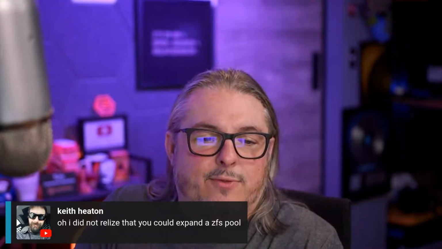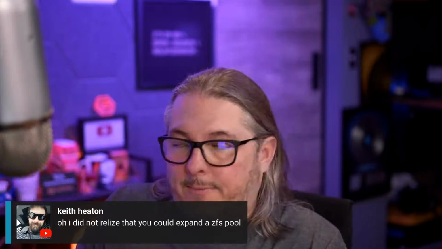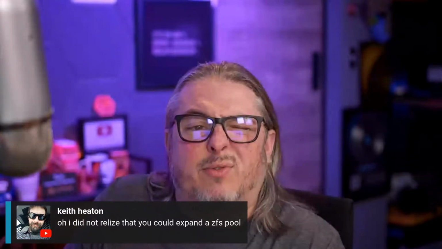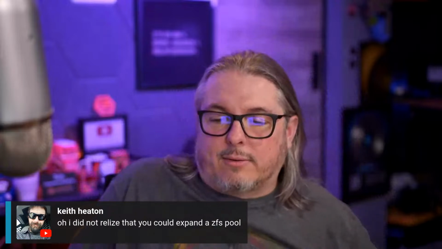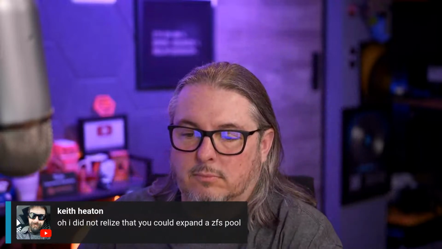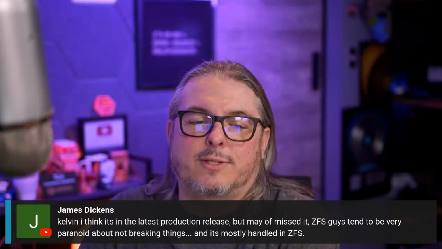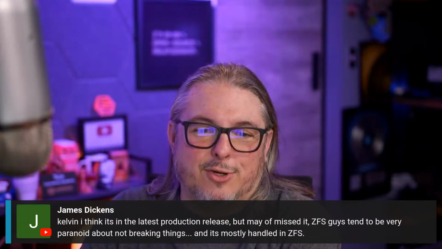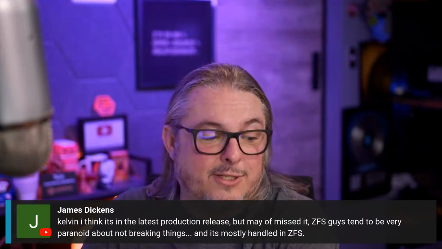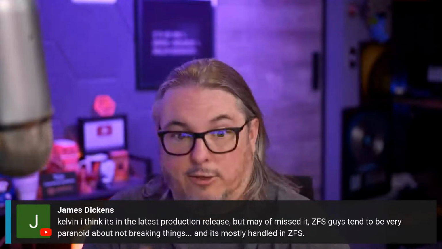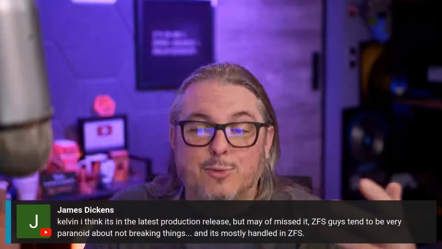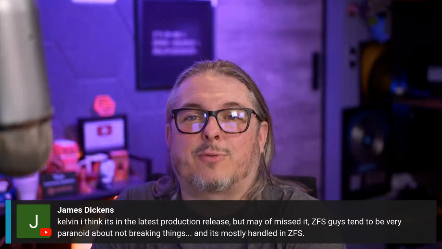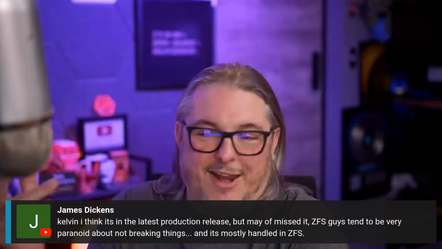Yep. As of TrueNAS 24.10, I forget the ZFS version. It's the ZFS version that matters, but TrueNAS has it in 24.10. What people were upset about was that they announced this a couple years ago. It just takes a long time to make it into production because the ZFS people, and I love that they do this, work slowly and carefully to not lose data, because you don't want to introduce a feature that would erase all your data. That would be bad.